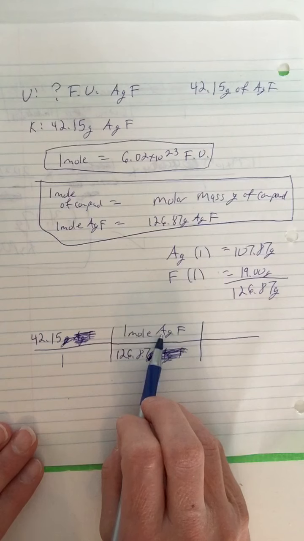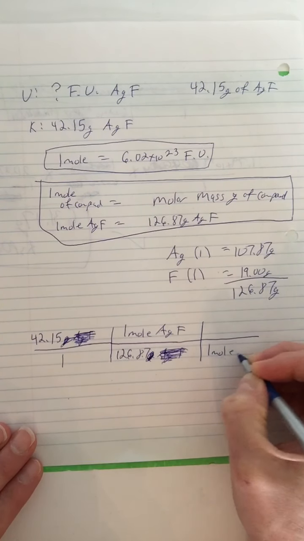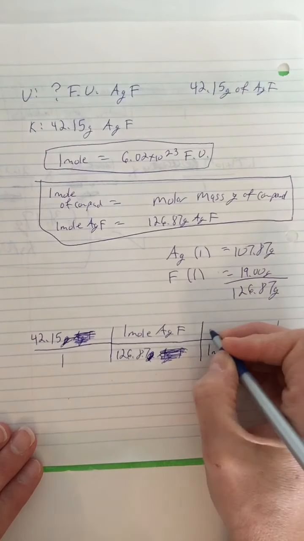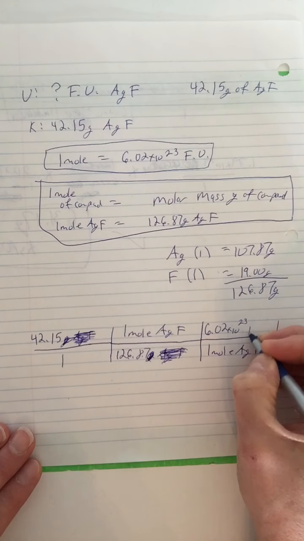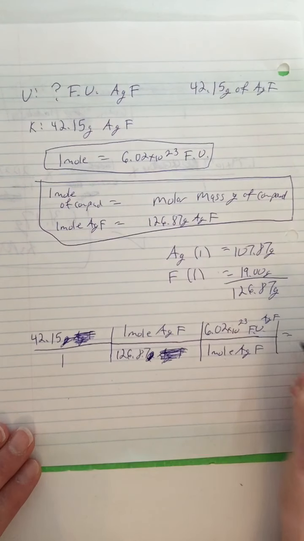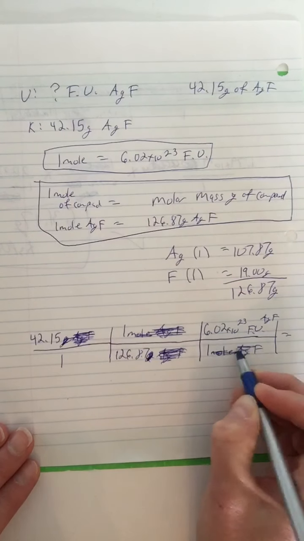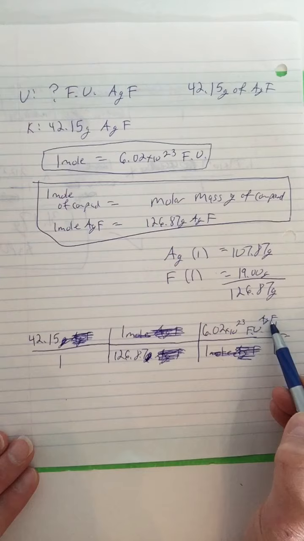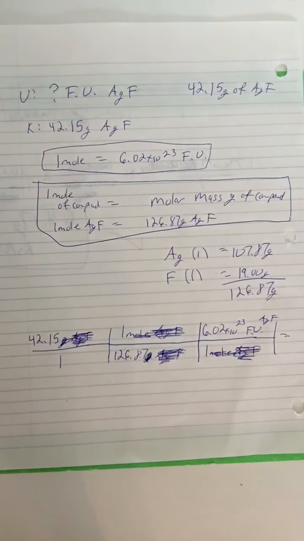So a mole is on the top, so I have to put 1 mole on the bottom. 1 mole of AgF is equal to, its bunk bed pair, 6.02 times 10 to the 23 formula units of AgF. Awesome. I get to cancel out moles of AgF. I'm left with the unit I'm looking for, formula units of AgF. That's what was asked in the question. This is awesome. So now I just have to do the math.